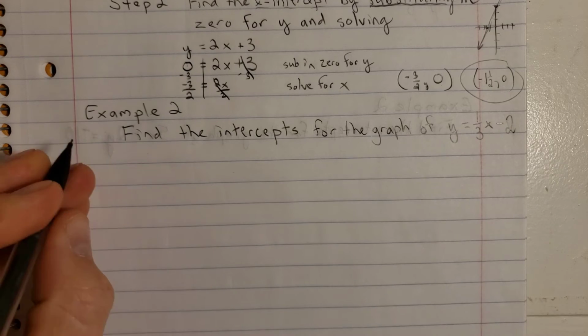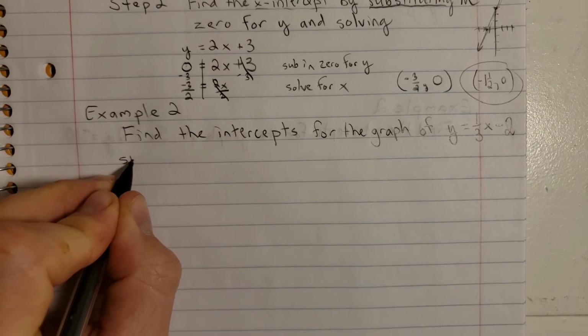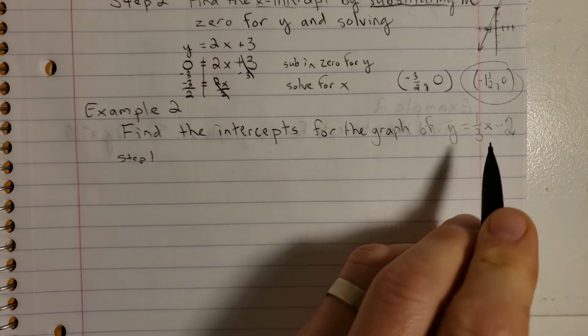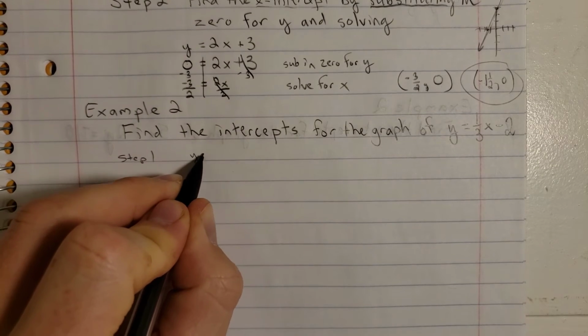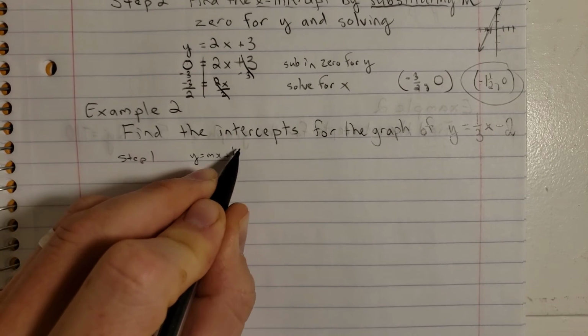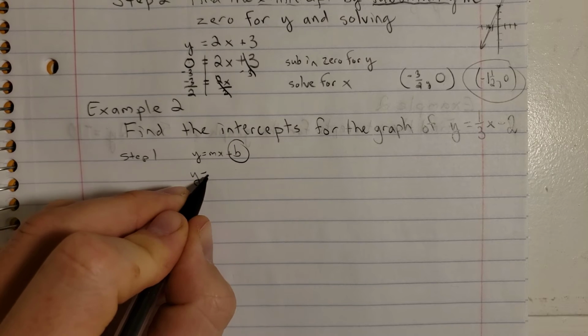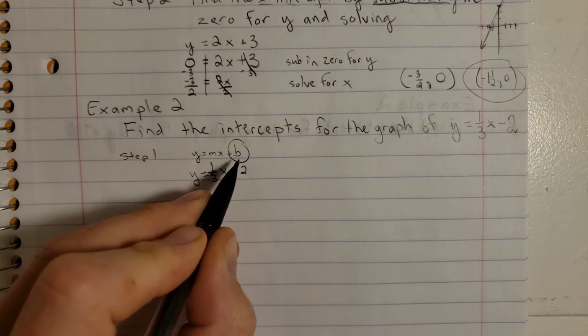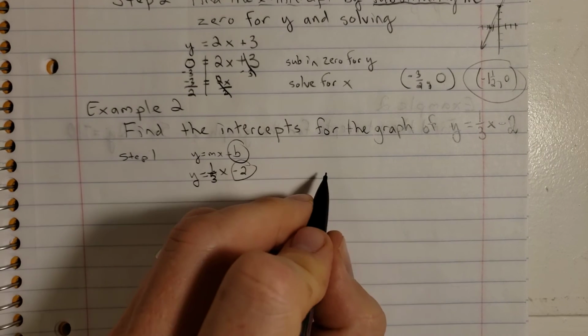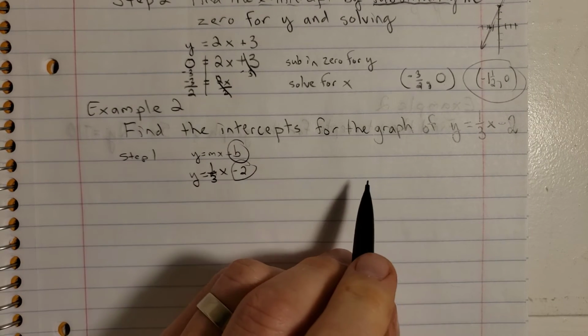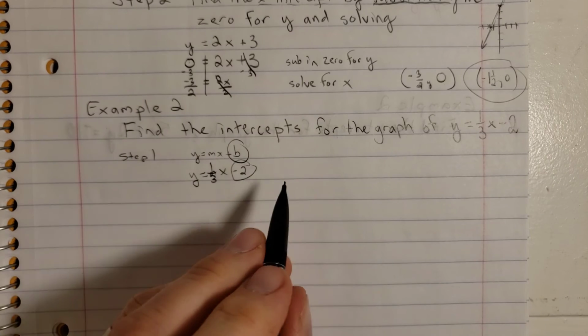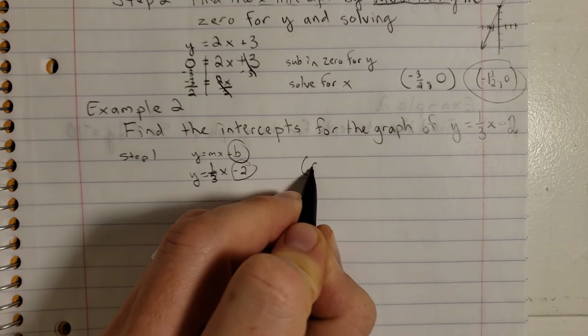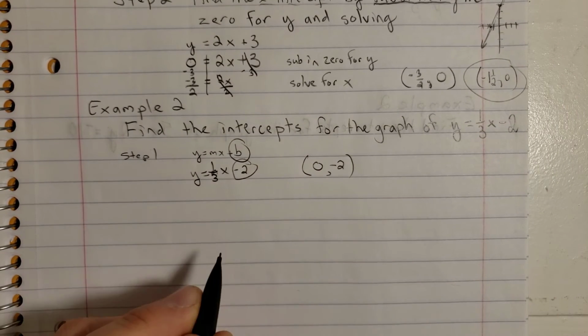All right. So step 1, we just use slope-intercept form. y equals mx plus b, and we have to find that b. So y equals 1/3 x minus 2. Bingo, negative 2. So our first step is to find that y-intercept, and that's going to be 0, comma negative 2.